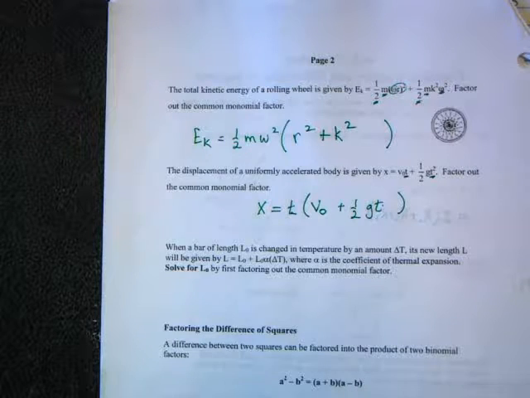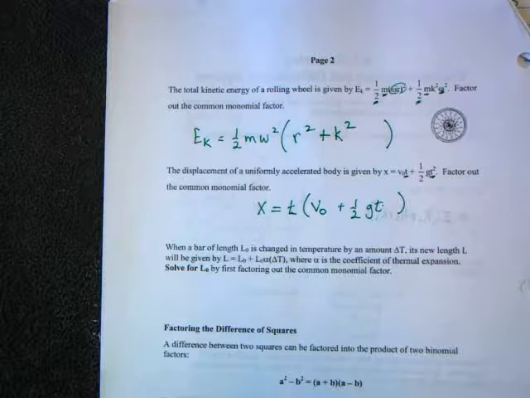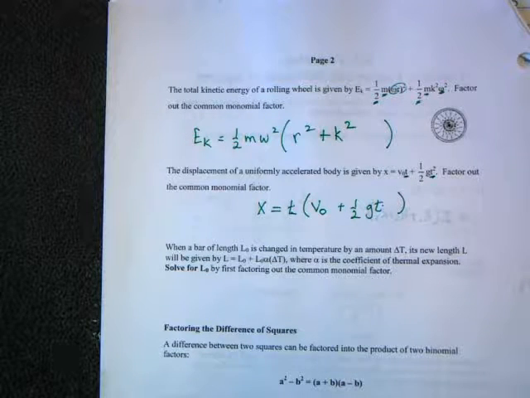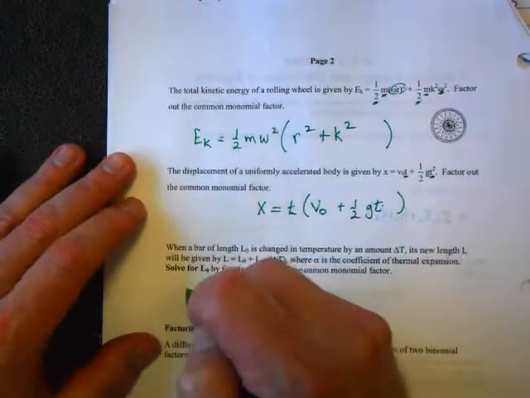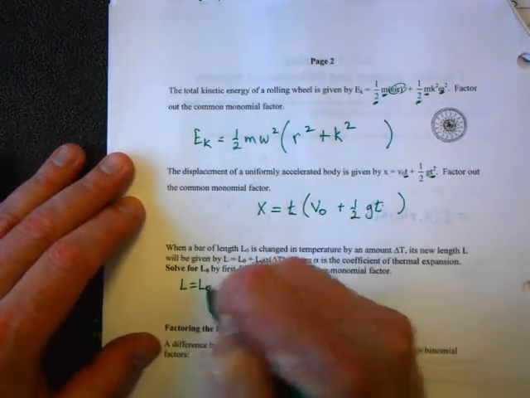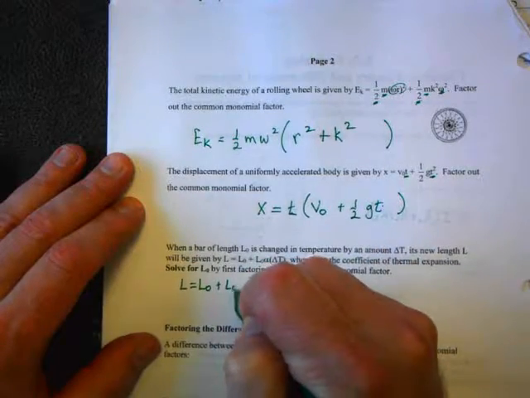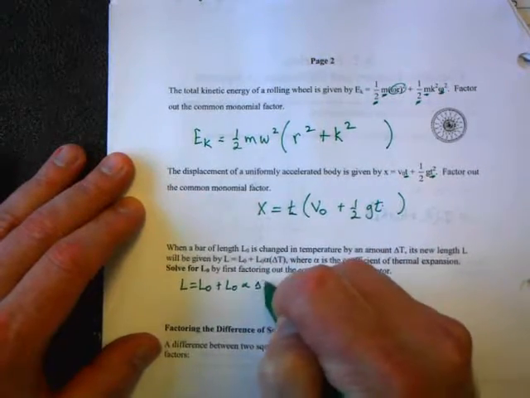When a bar of length L sub 0 is changed in temperature by an amount delta T, its new length will be given by L equals L0 plus L0 alpha delta T, where alpha is the coefficient of thermal expansion. Solve for L sub 0. Oh, so slightly different. What does that mean when I say solve for L sub 0? Get it all by itself? Okay, so let me ask you if this would be correct. L equals L sub 0 plus L sub 0 alpha delta T.